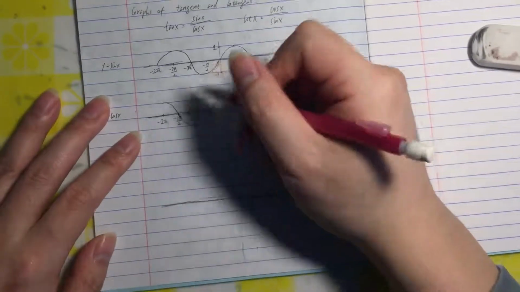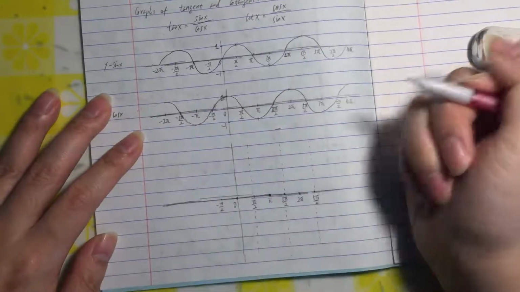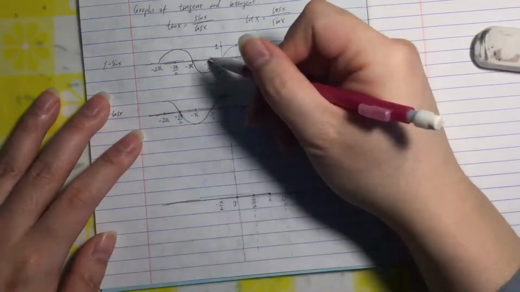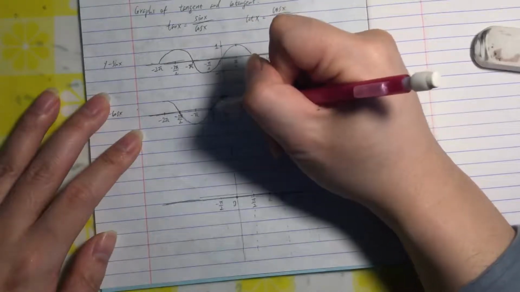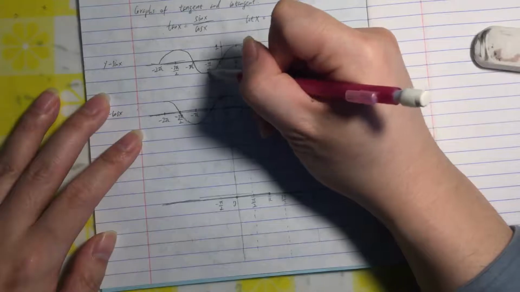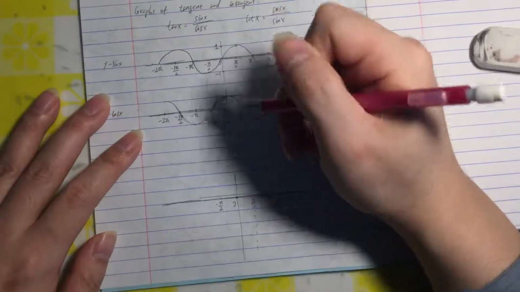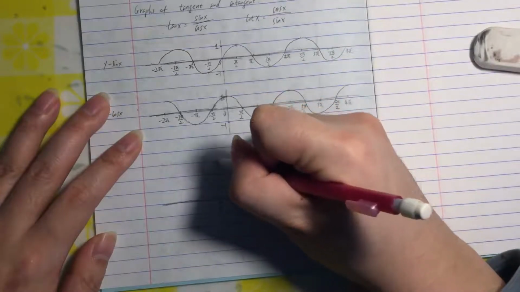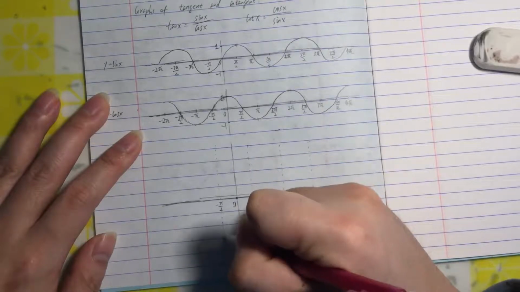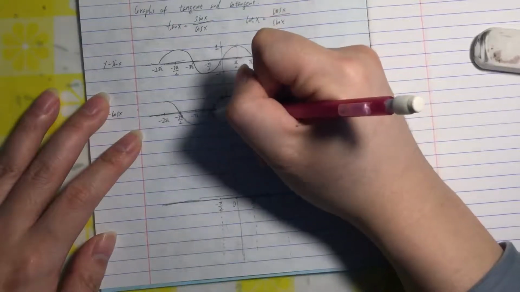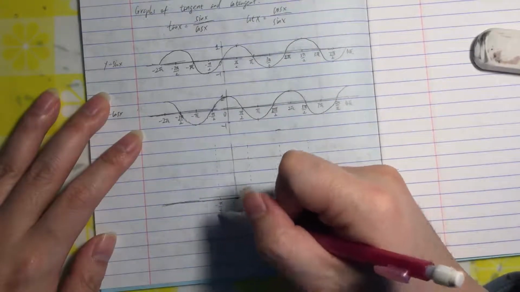Before 0, at -2 pi over 2, sine of -2 pi over 2 is -1. Cosine of -2 pi over 2 is 0. -1 divided by 0 is undefined. That's a vertical asymptote. When the numerator is not 0 and the denominator is 0, we have a vertical asymptote. So that's a vertical asymptote at -2 pi over 2.